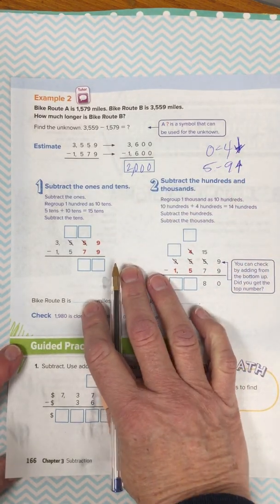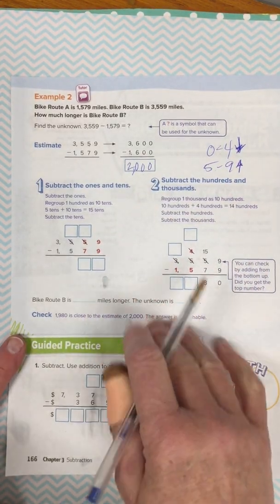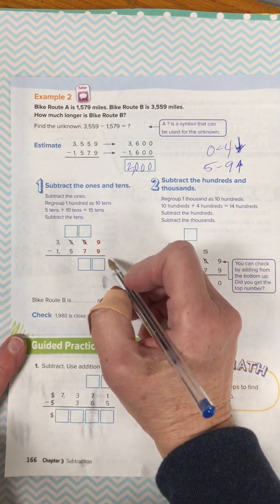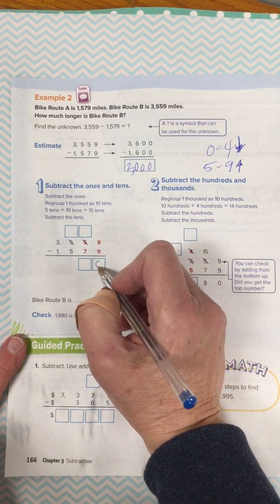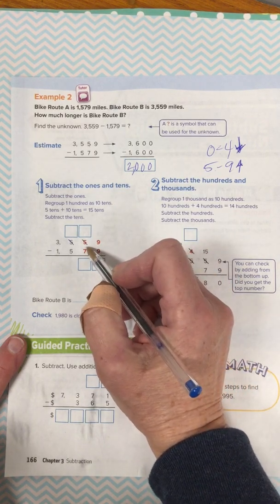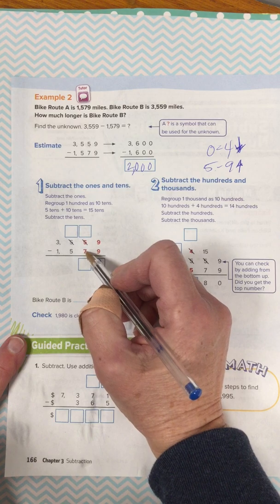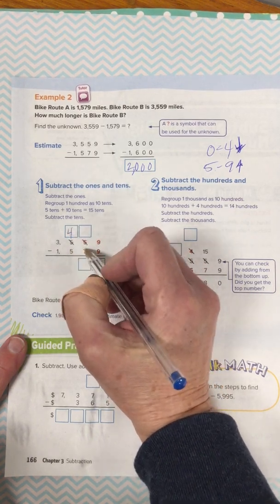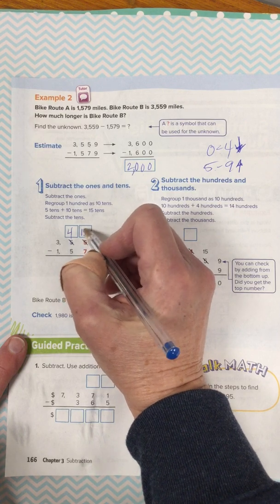All right. So now we got to do it, right? So first step here, 9 minus 9, we can do that, okay? Just a 0, right? And now it gets tricky. We can't take 7 from 5, so we have to borrow. So that's going to make that 5 a 4, and this 15.